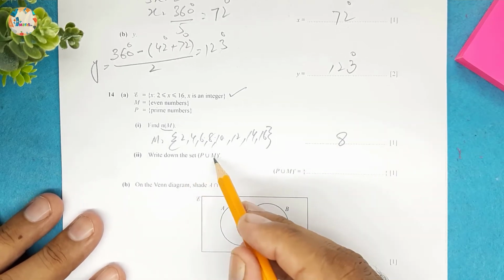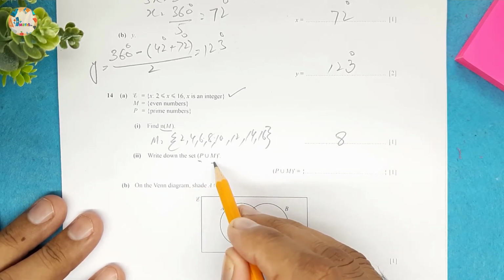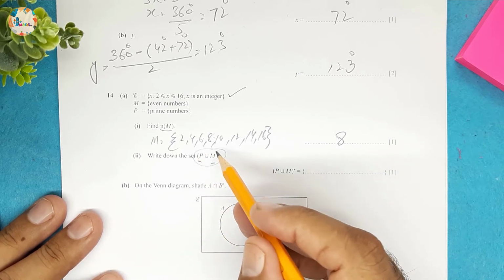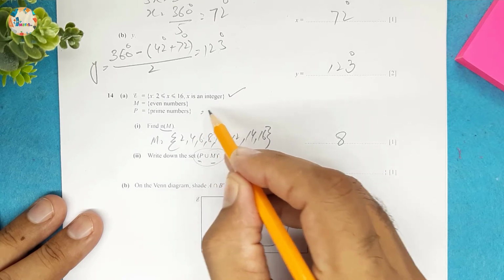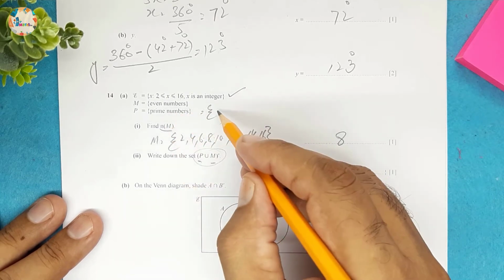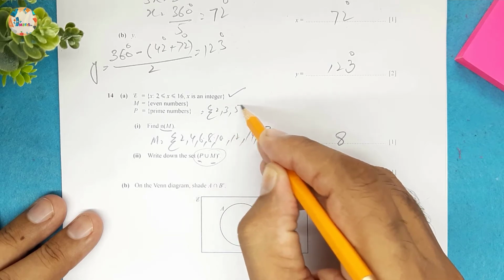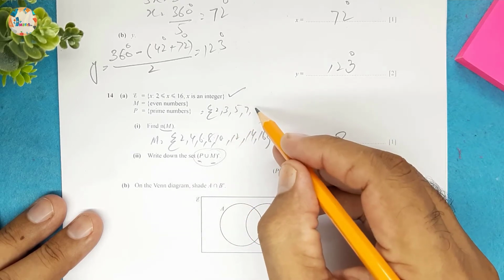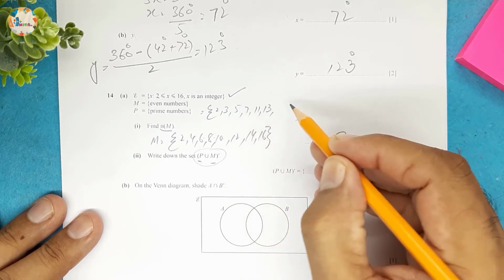Now write out the set P union M complement. For P, prime numbers: 2 is a prime number, 3, 5, 7, 11, 13.